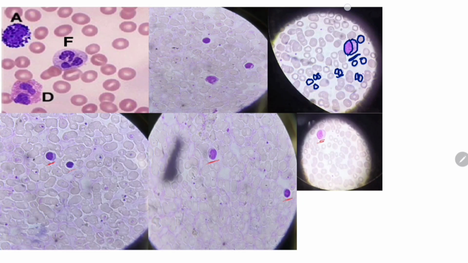So just see how it's overlapping. See here, which cell is this? Monocyte. Clear? And the other cells are lymphocytes. So up to now I am 100% sure you are clear that this is the large lymphocyte, because the cytoplasm is 20%, and this is a small lymphocyte. So the first thing is clear up to now, based on the size.